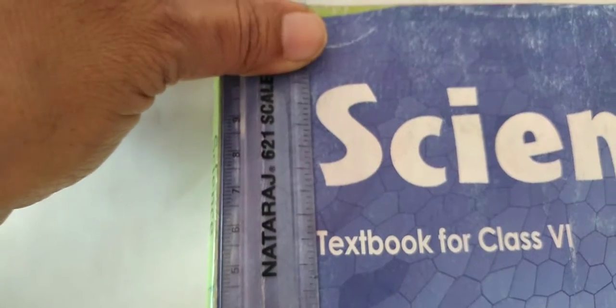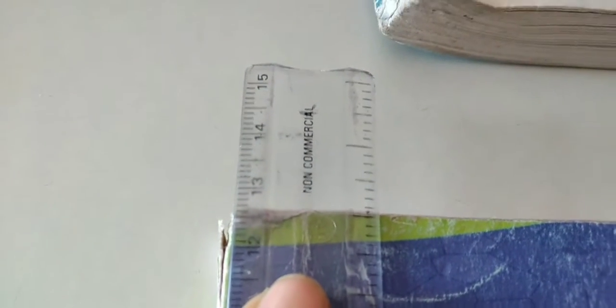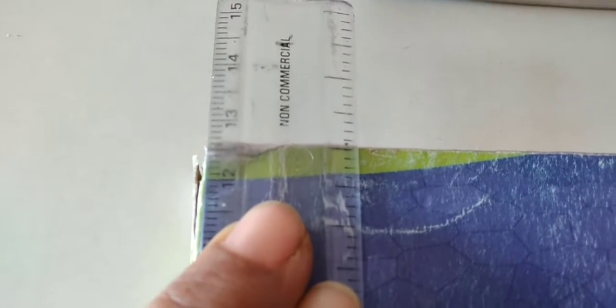Parallelly you have to see, not from the right side or left side of the scale grading. Exactly we have to see it like this, and then I will take the 0 and measure the rest of the part left here, and this is 12.5.